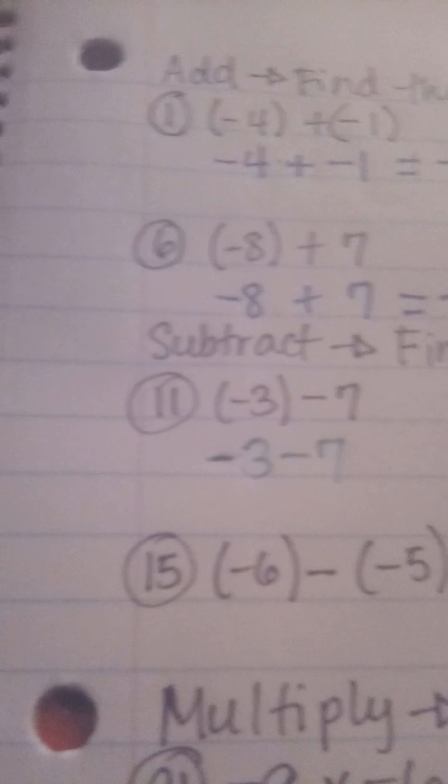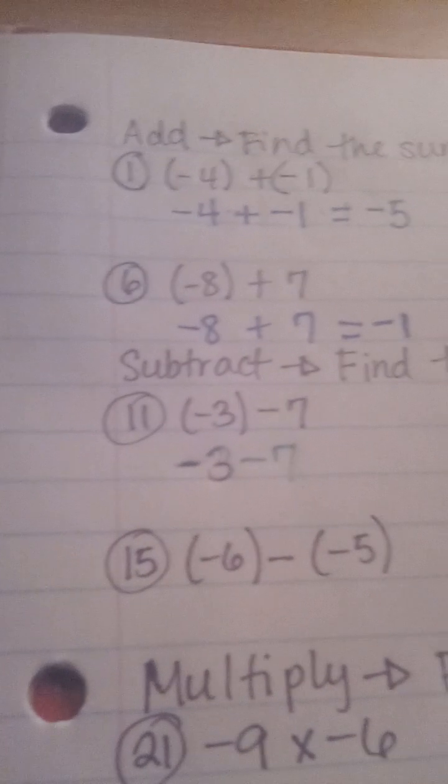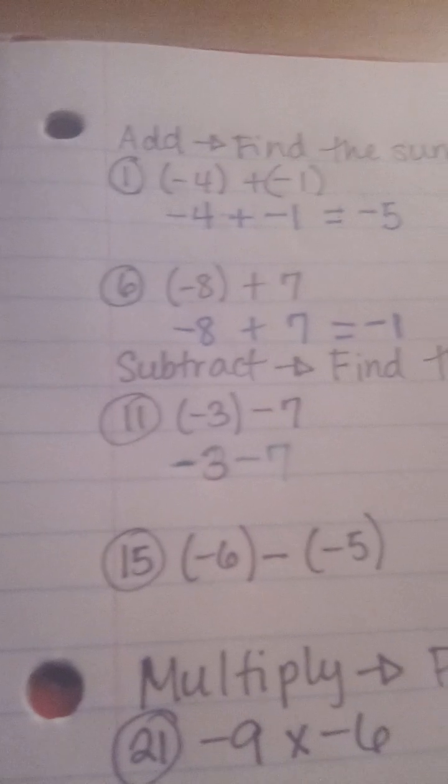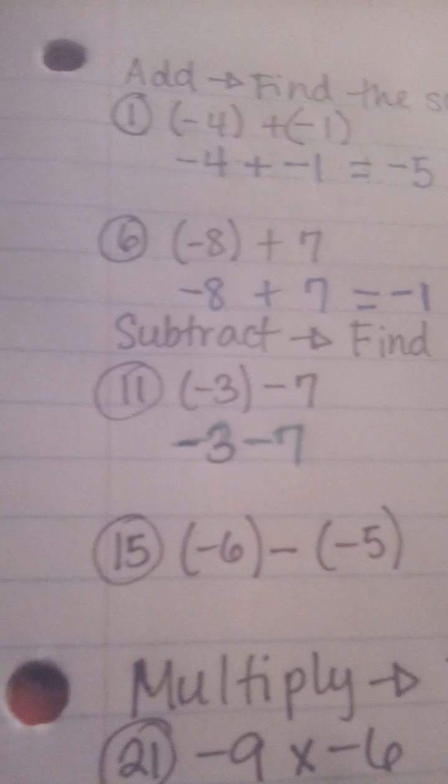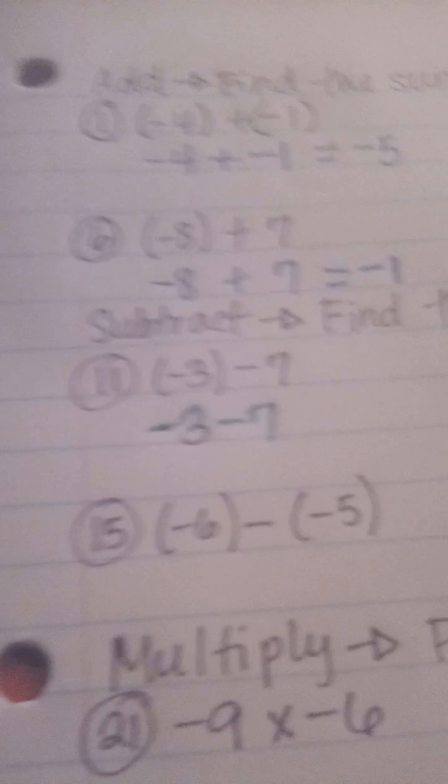Oh, Lord. Oh, you know what? Let me make this bigger. It's okay. I'll write them down in a little bit. There you go. You can see it. I'm going to look over these notes.